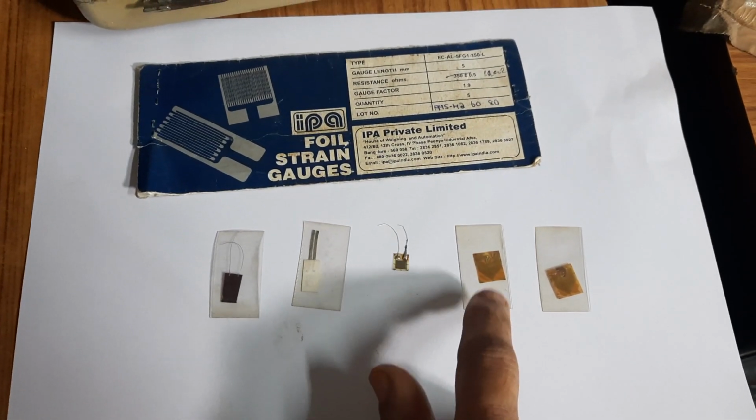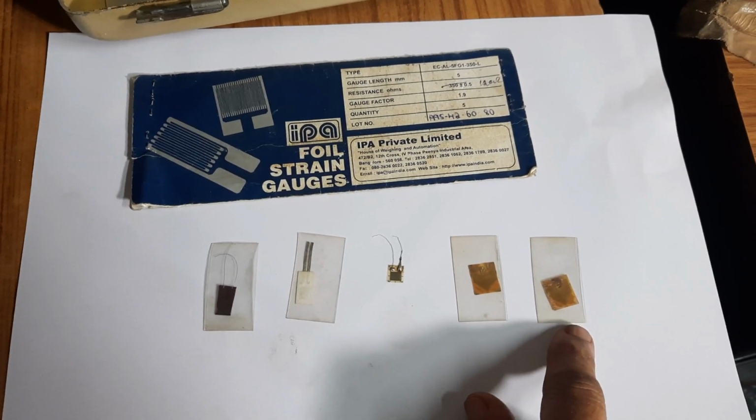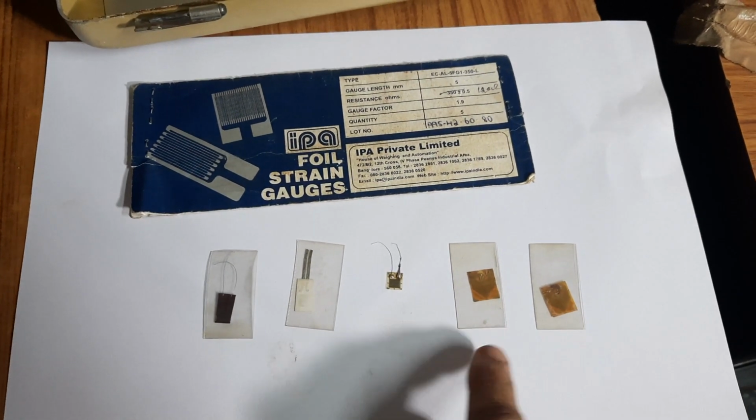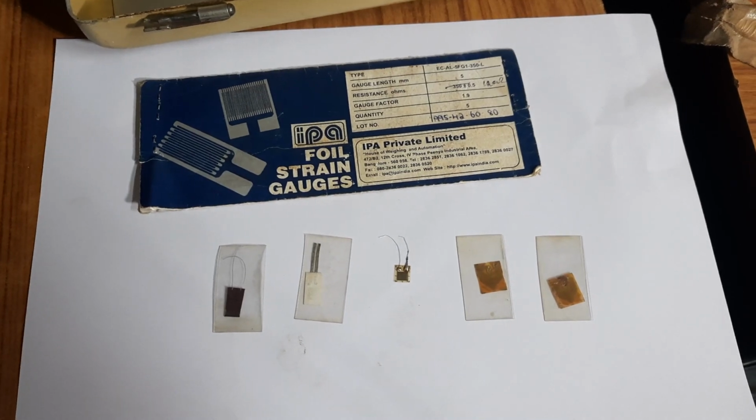Two strain gauges at 90-degree angles. This is also a foil strain gauge in half bridge. This is also in half bridge. This is used for torsional load measurement.